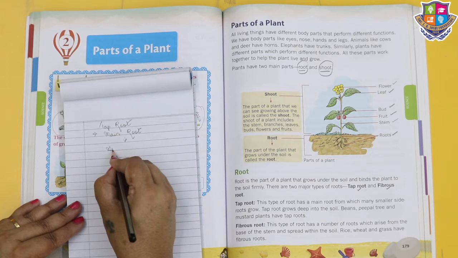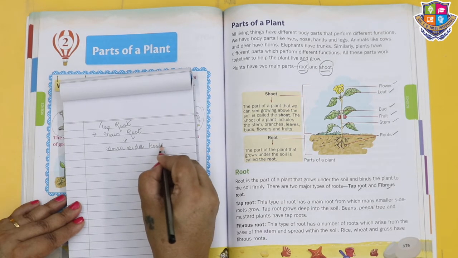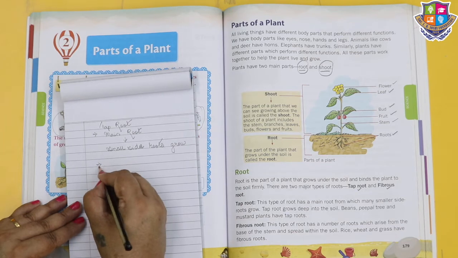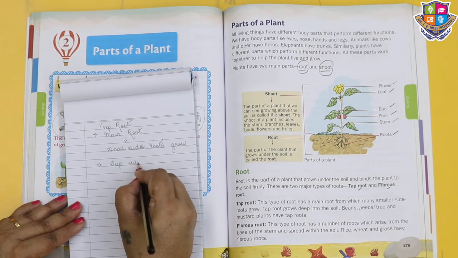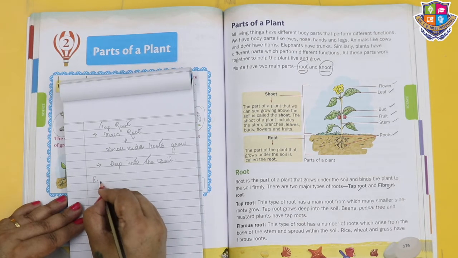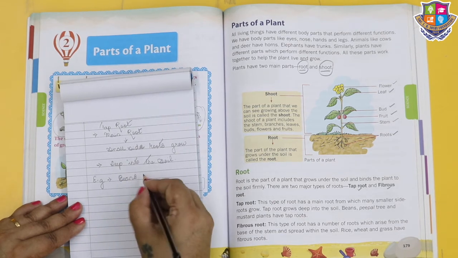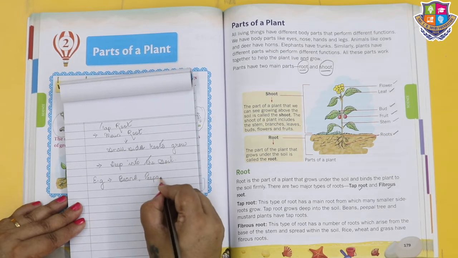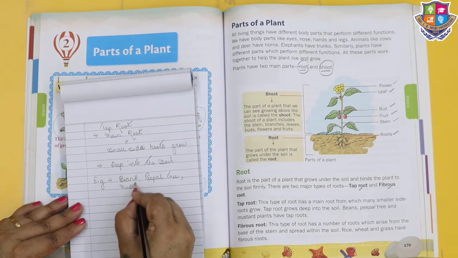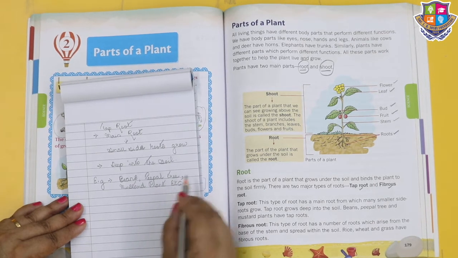From which smaller side roots grow. Did you get it? Then what happens? The root grows deep into the soil. Where does the root grow? Deep into the soil. Now what are the examples of taproot? Examples of taproot are beans, peepal tree, mustard plant, etc. So this was about the taproot.